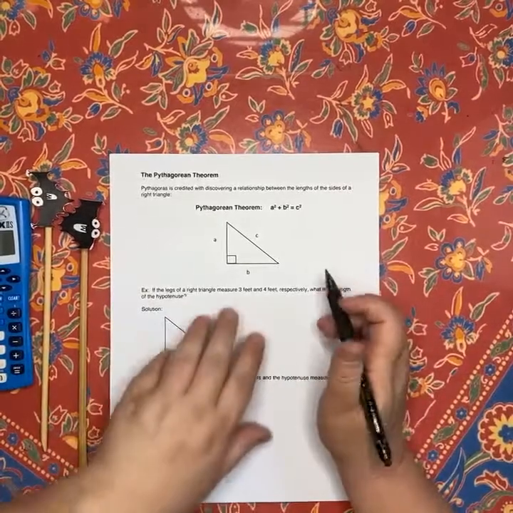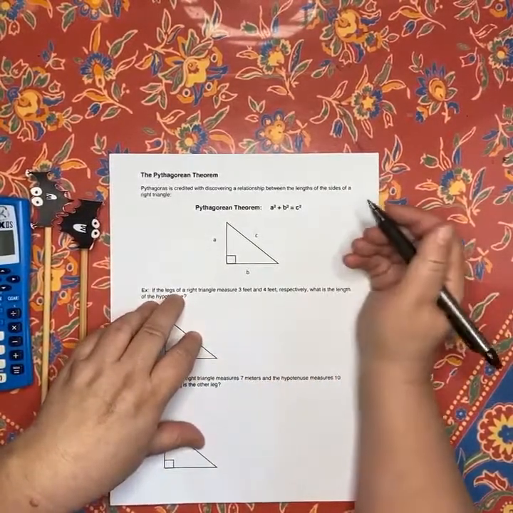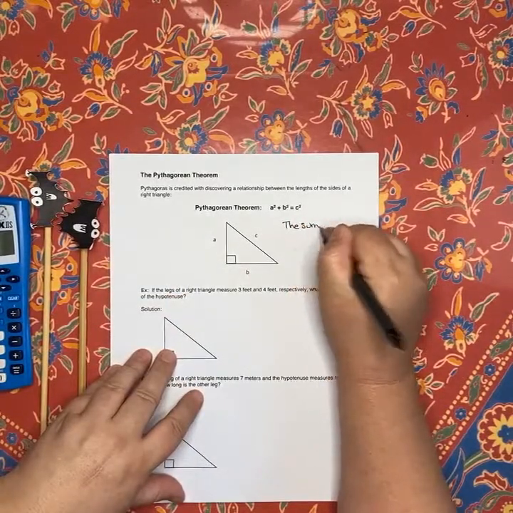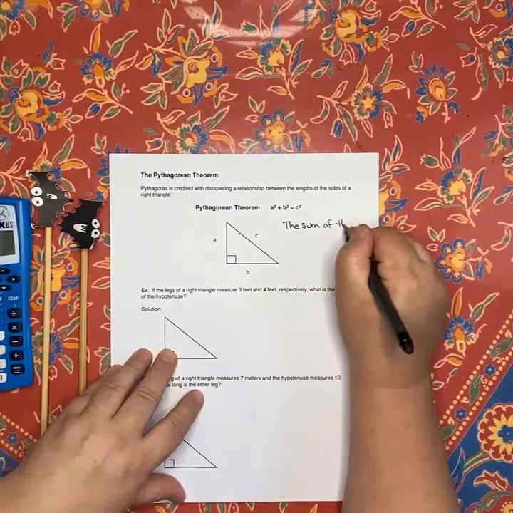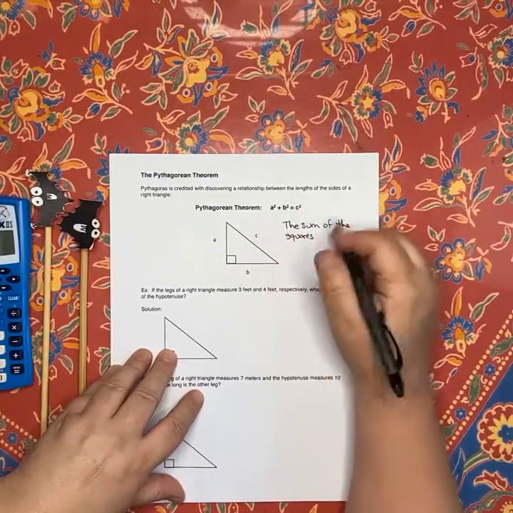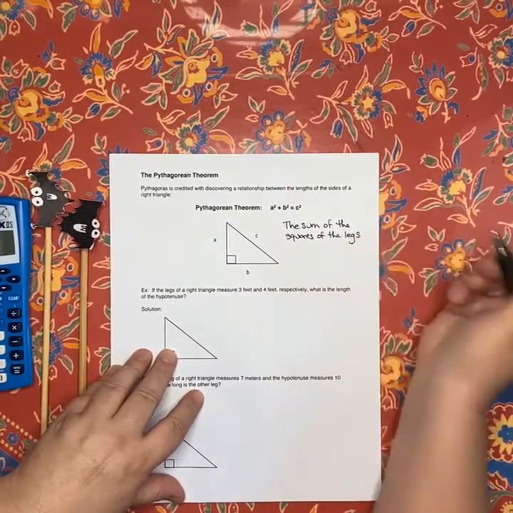Now, some people will want to impress you by writing it out. So what does it look like written out? Well, I could say the sum of the squares, so that just means squares, of the legs, right?